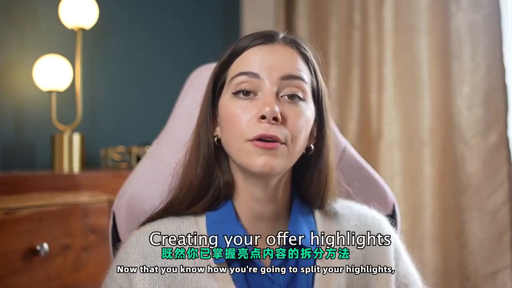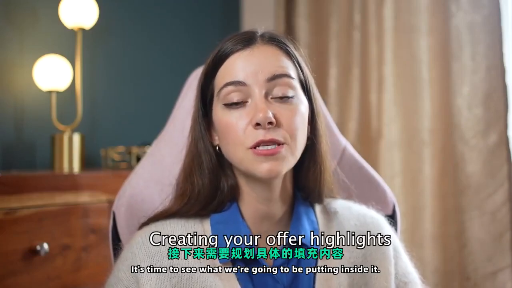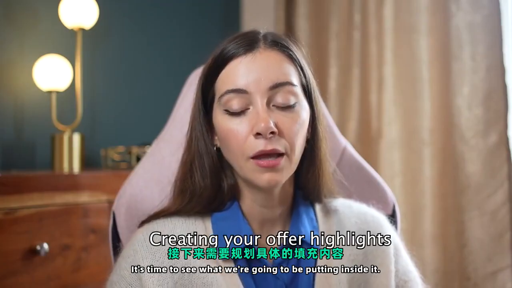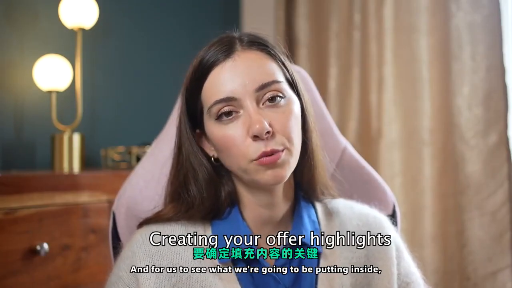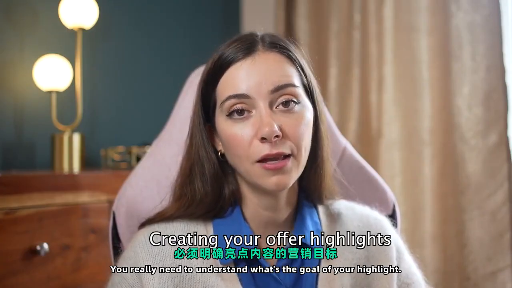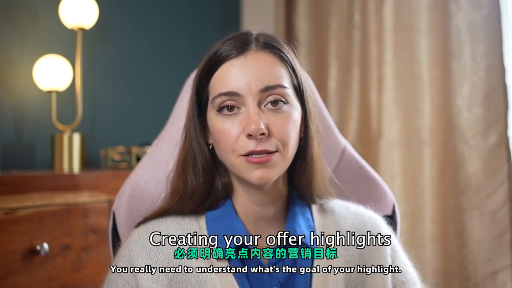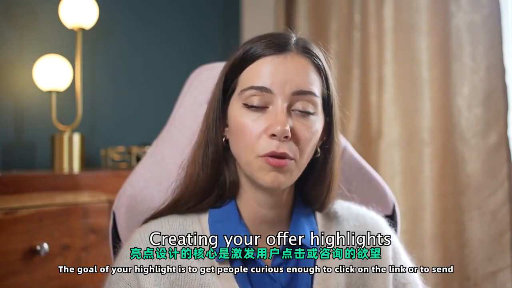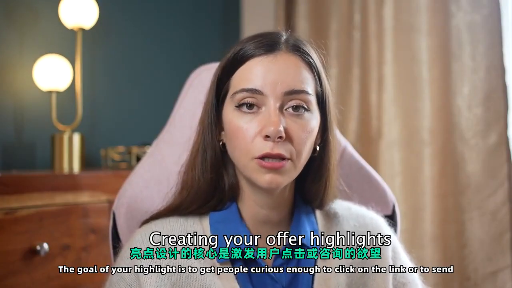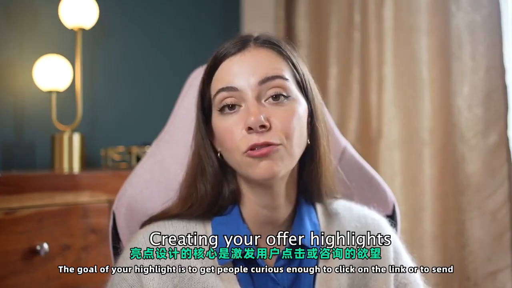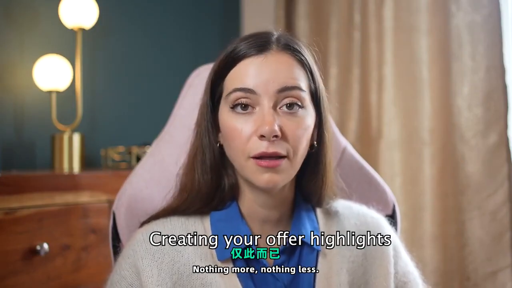Now that you know how you're going to split your highlights, it's time to see what we're going to be putting inside it. And for us to see what we're going to be putting inside, you really need to understand what's the goal of your highlight. The goal of your highlights is to get people curious enough to click on the link or to send you a message. Nothing more, nothing less.